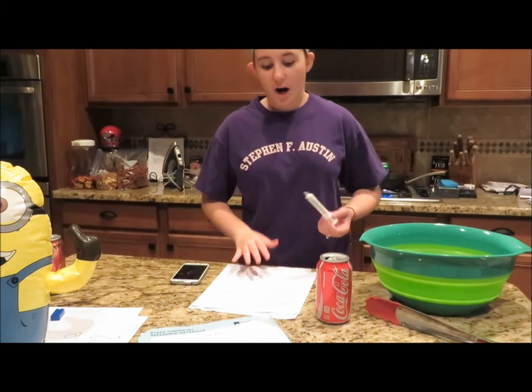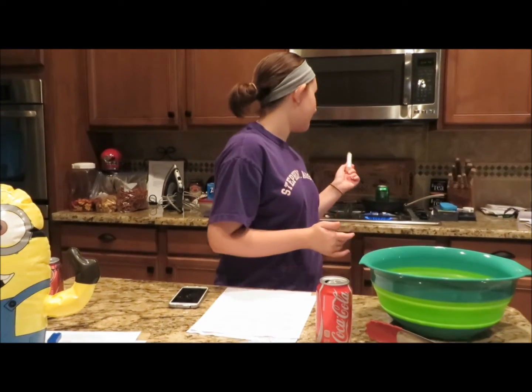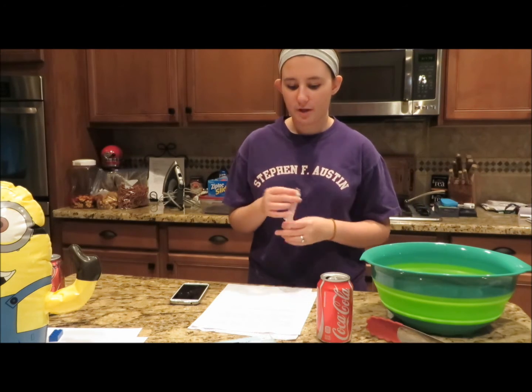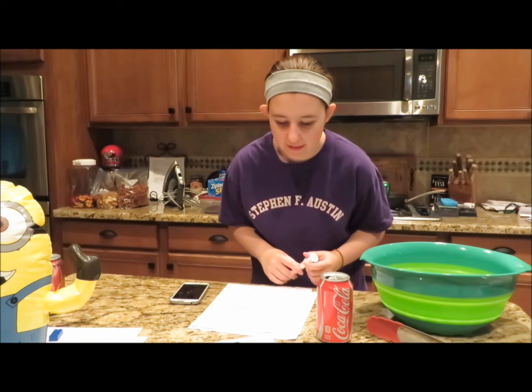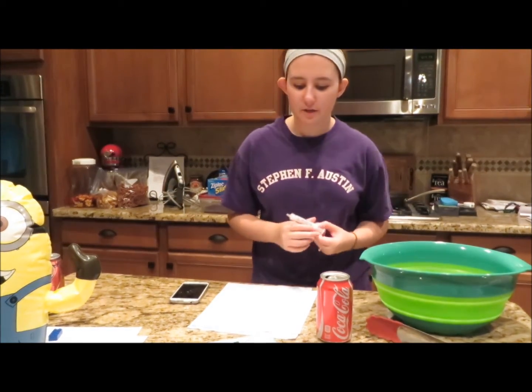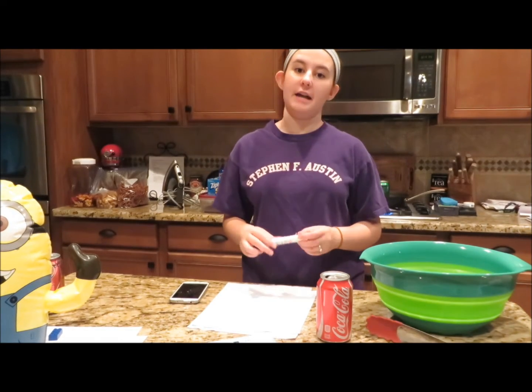Okay, so while we're waiting for the water inside the can to evaporate, we will do the next lab, which shows the relationship between pressure and volume. The lab is called Life in a Vacuum.